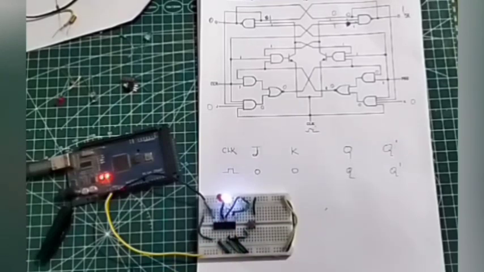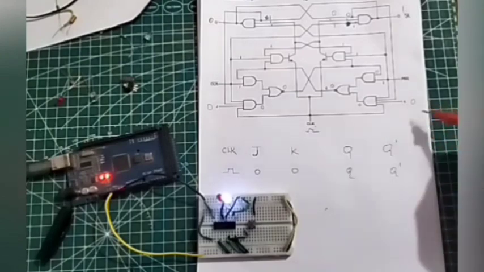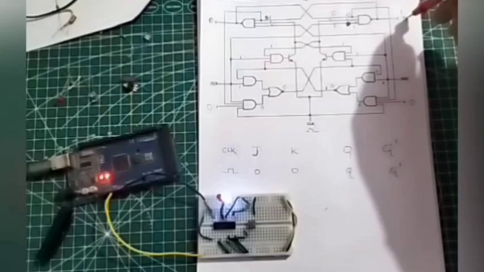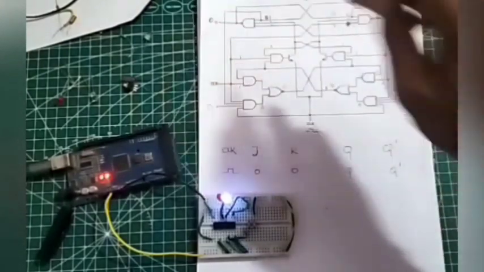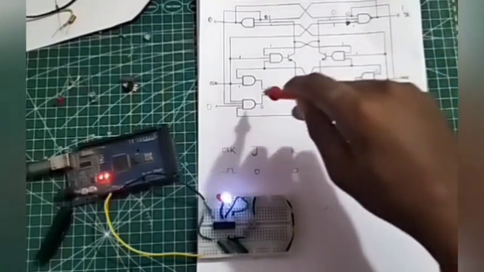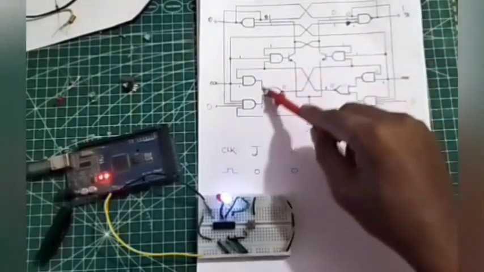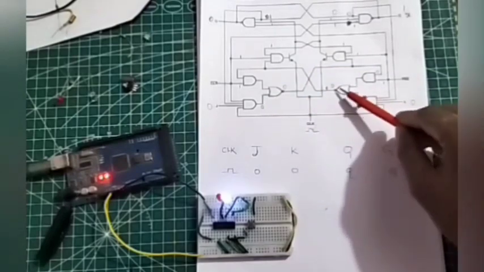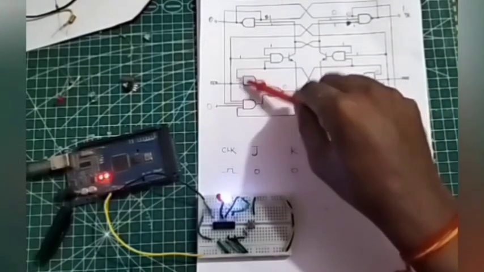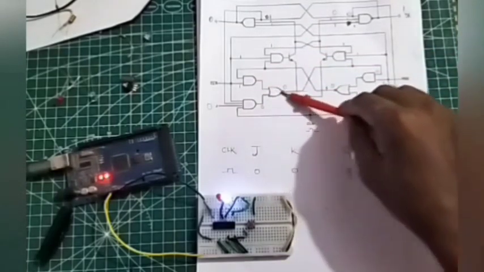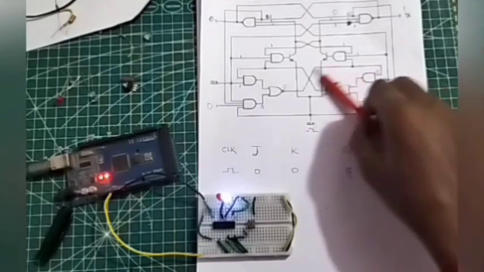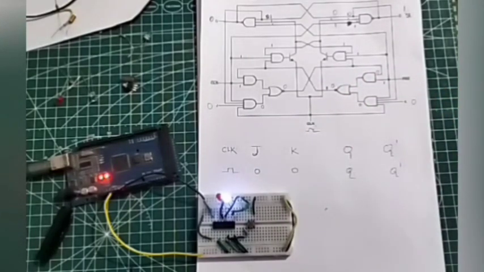What exactly is happening over here? K0, J0. So Q complement is high and Q is 0. So this AND gate is off, so 0 is here. This AND gate is off. This is the latch. See the latch. This output is giving input to this AND gate, and this output is giving input to this AND gate. So this is the latch circuit, a set reset latch.